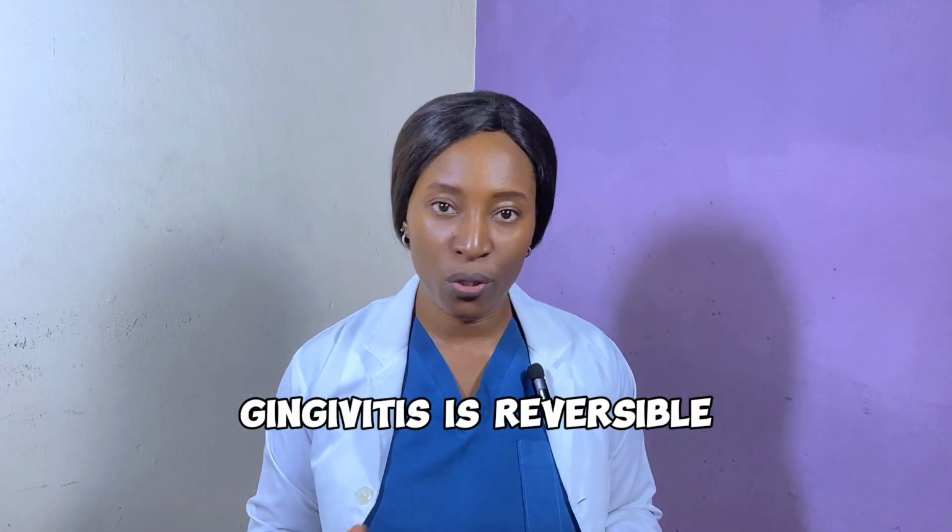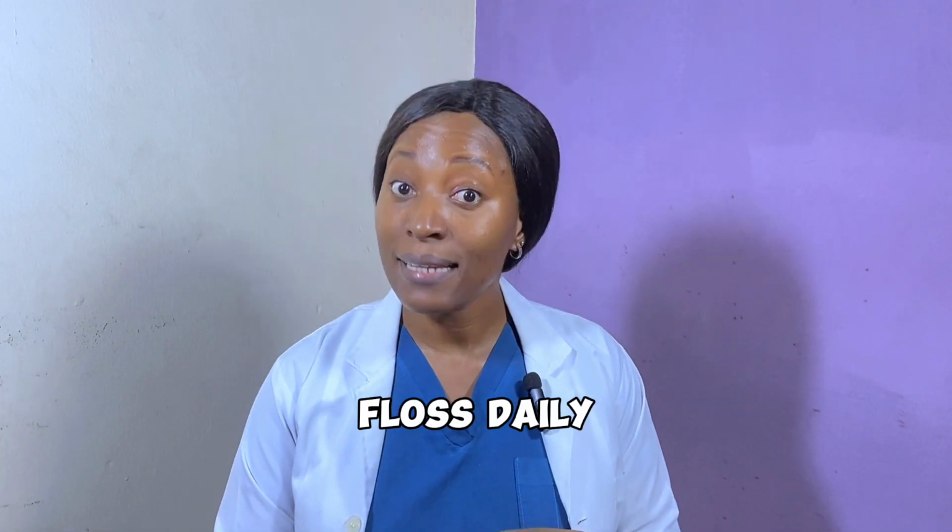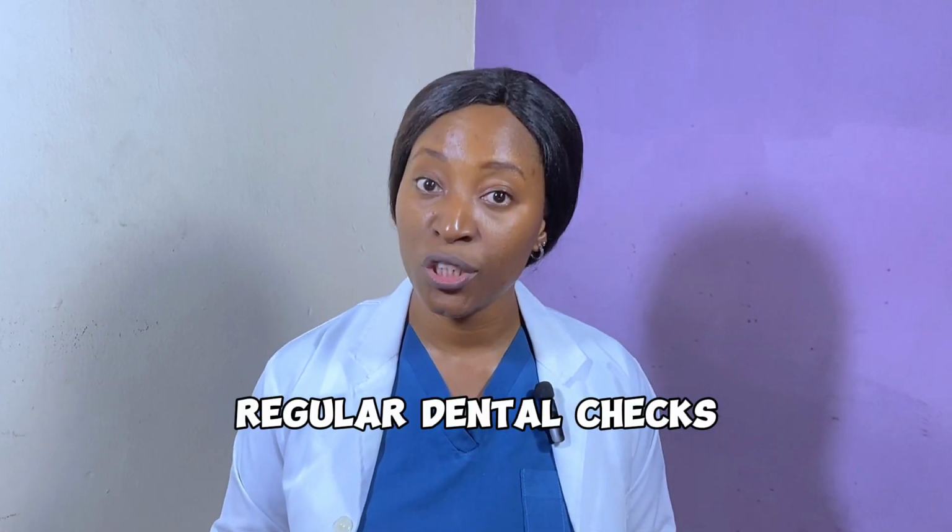So how do we treat gingivitis? Gingivitis is a reversible condition. With good oral hygiene practices, it can actually be cleared up. To prevent and treat gingivitis, you will need to brush your teeth twice daily, that is morning and night. Floss your teeth regularly, at least once a day, which is at night, and also make time to go for regular dental checkups and cleaning.